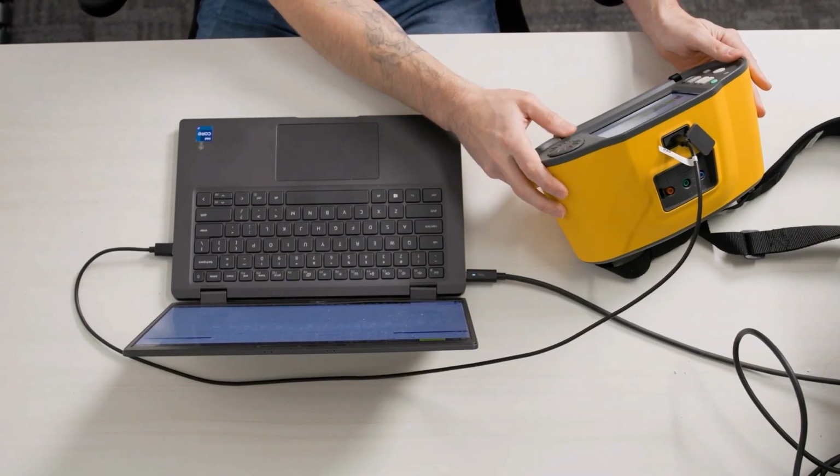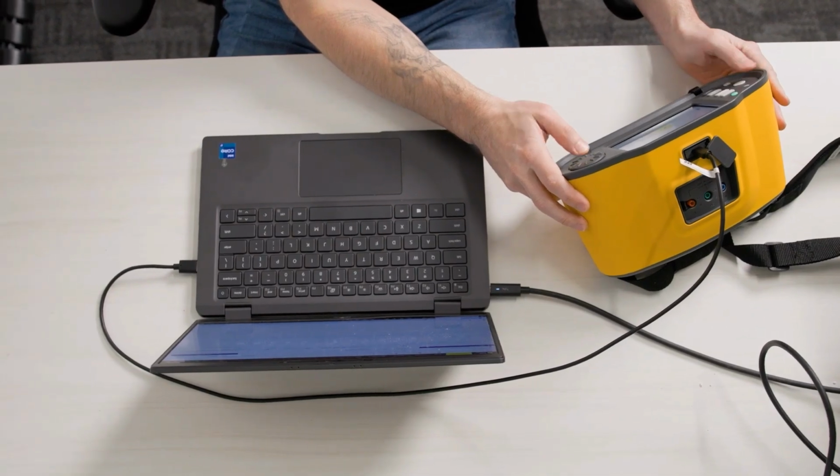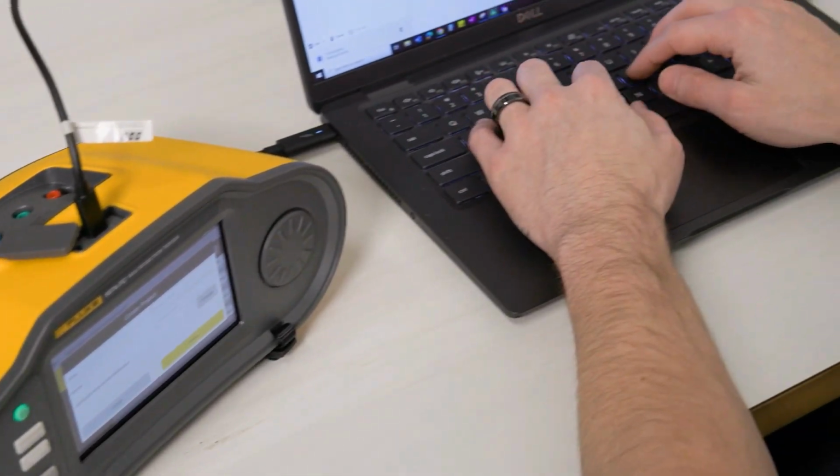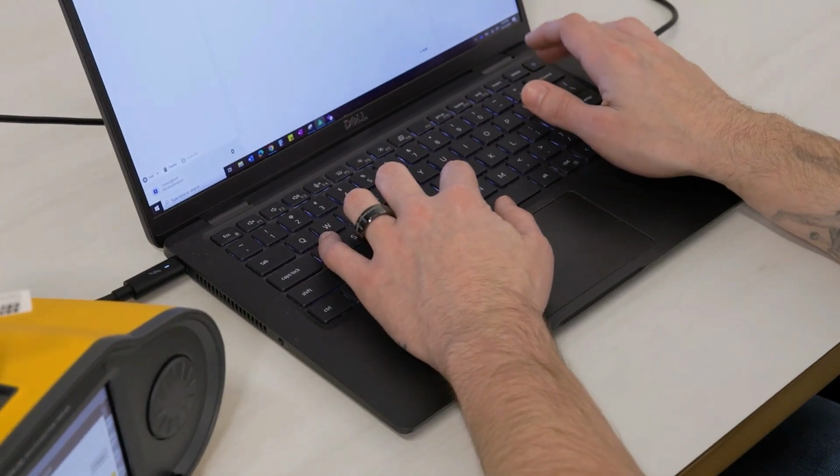Once you're done, you just transfer your measurement results back to TruTest for final reporting. Let's take a look at how easy it is.